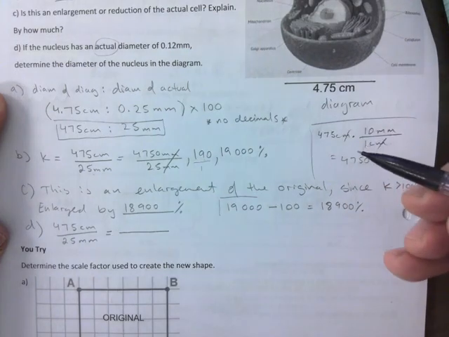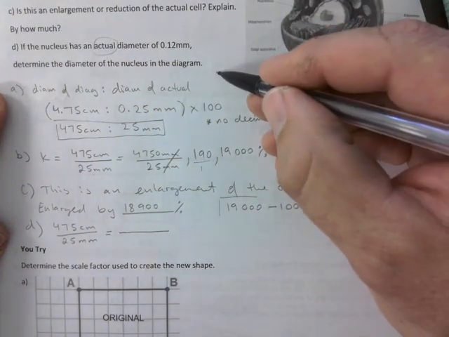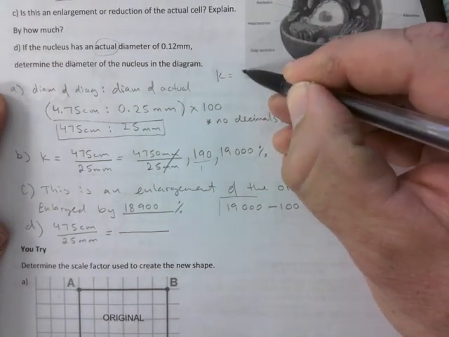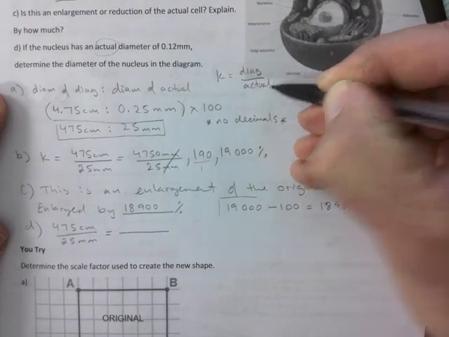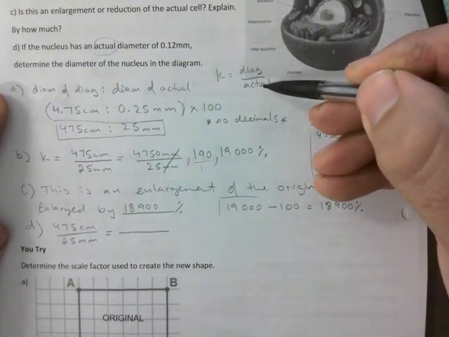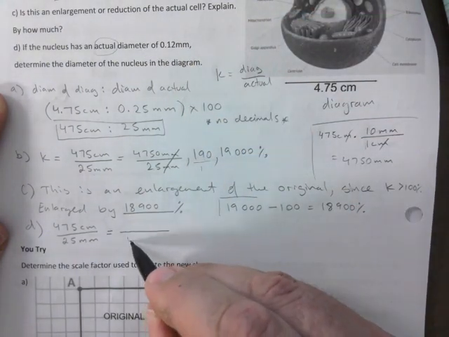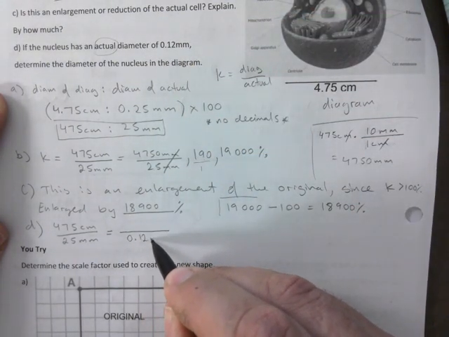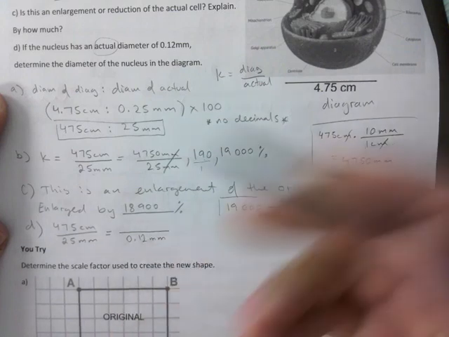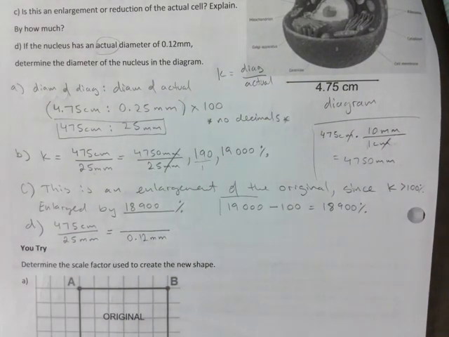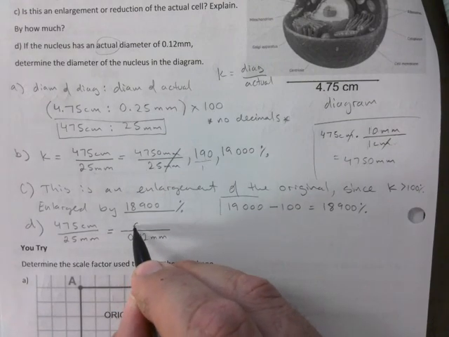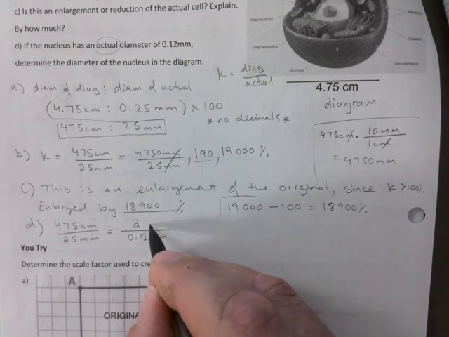And we always know K is always diagram over actual. That's just a reminder that's on your study sheet. So we know the actual, so that goes down here. Another giveaway is the units. Millimeters, both are millimeters for the actual. And so this would be the diameter in centimeters.